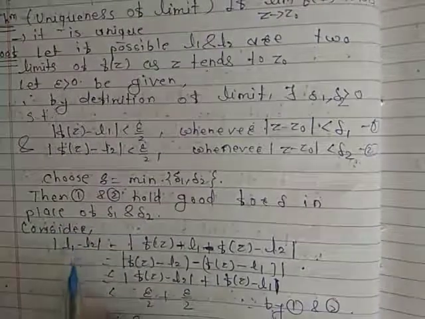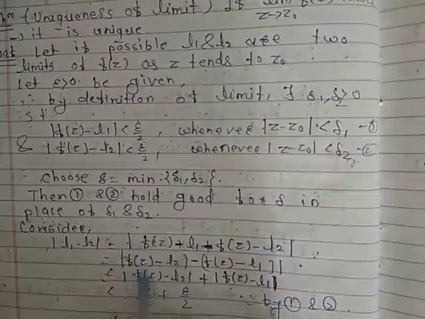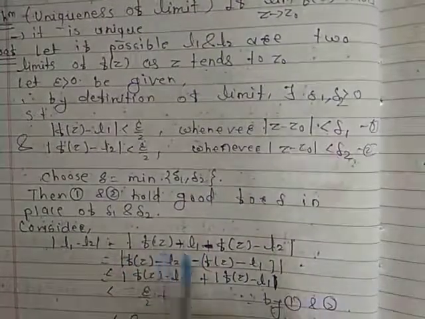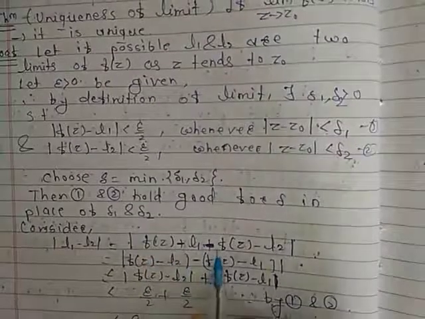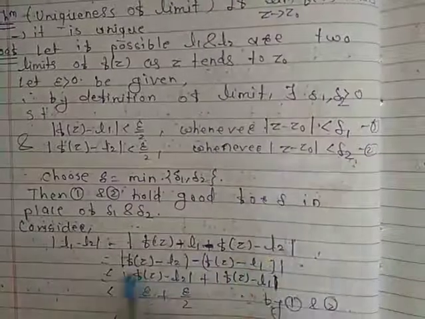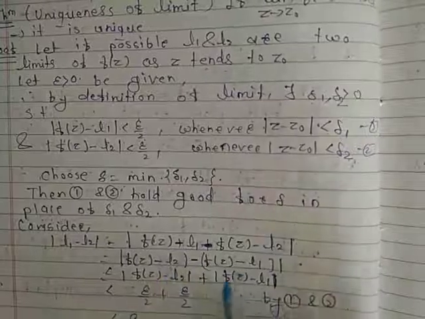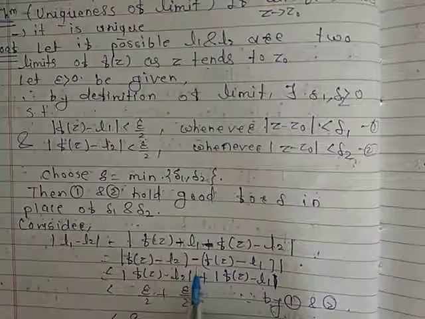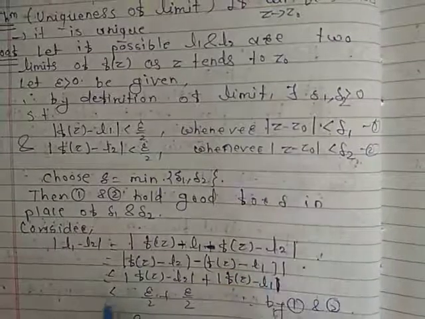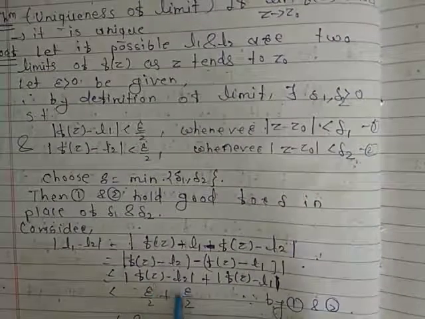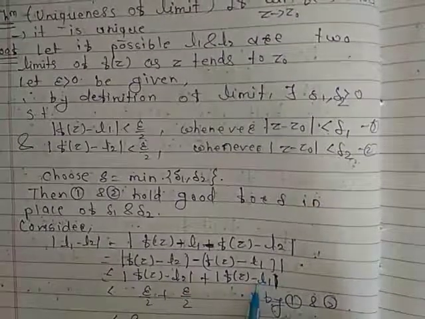Now consider modulus of L1 minus L2, which equals mod of, adding and subtracting f of z, f of z minus L2 minus f of z minus L1, taking the minus sign common, which is less than or equal to modulus of f of z minus L2 plus mod f of z minus L1.